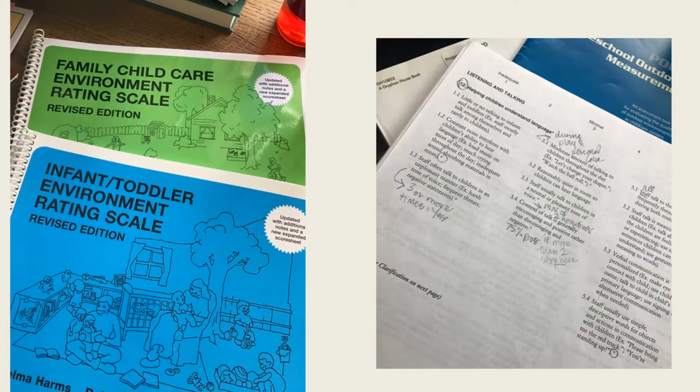So I'm going to take you through just an overview of a couple of tools. I realized I left my Eckers at the office, but this is just the cover of two of them. There's also the school age scale. And I gave a snapshot here of just one single snippet of what this tool is looking at.